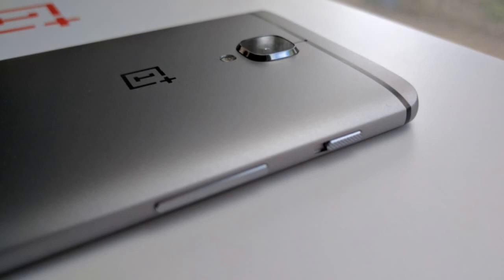The OnePlus 3T's other con or issue is that it has no memory card slot, but if you buy the 128GB variant, it won't be a problem. So I think I won't include this as a con for my review. The camera bump on the back panel is a con. The camera may be good, but there's a bump in it.